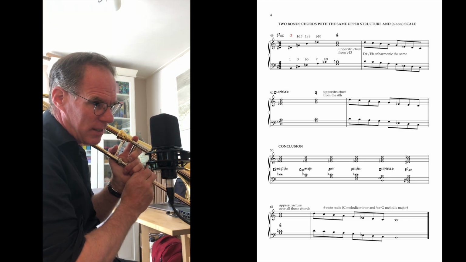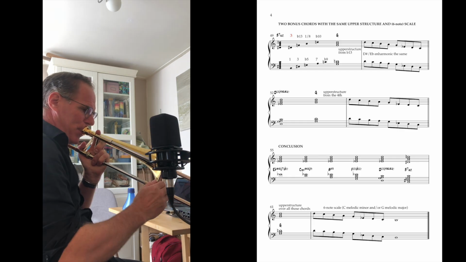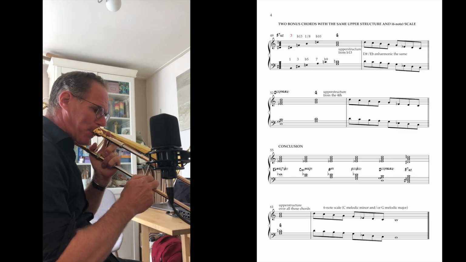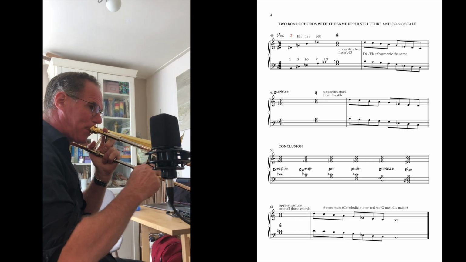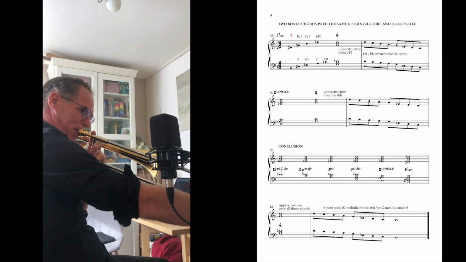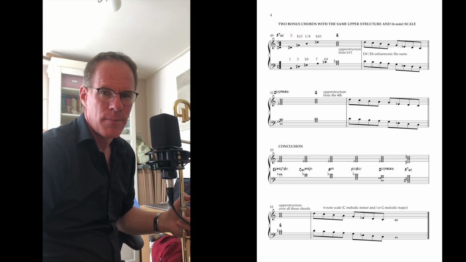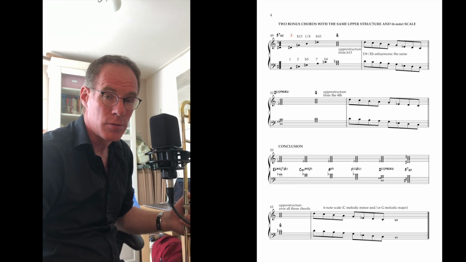Flat 5, flat 9, flat 10, flat 13. It's a little strange arpeggio with twice the third and twice the root.